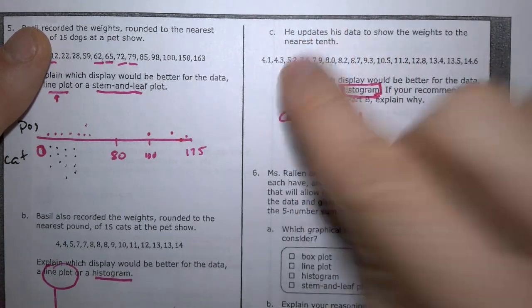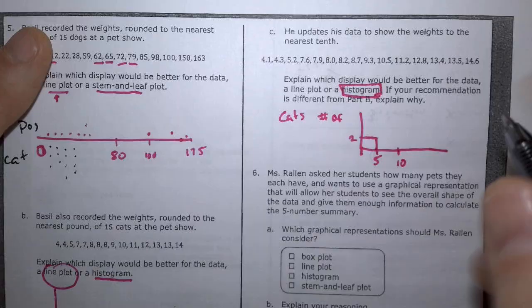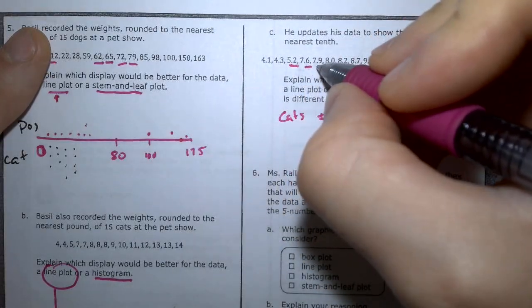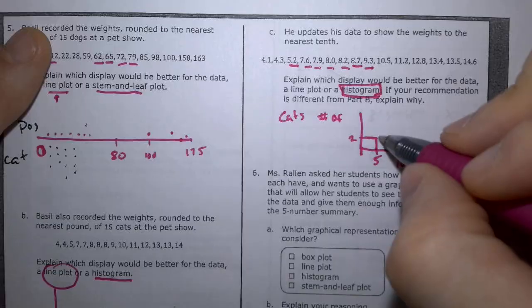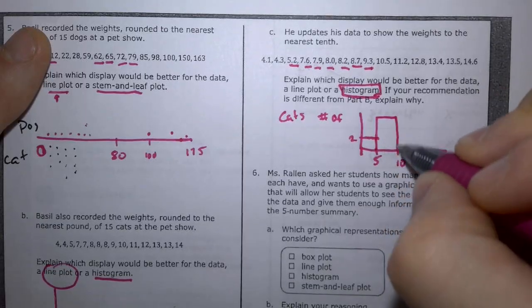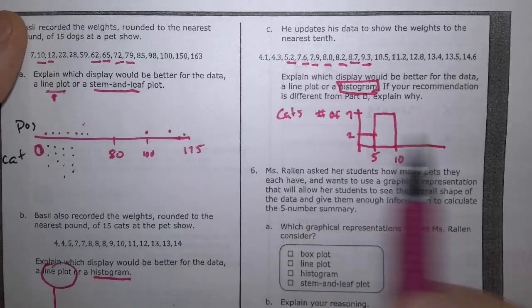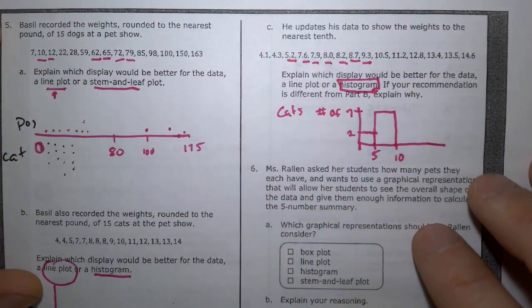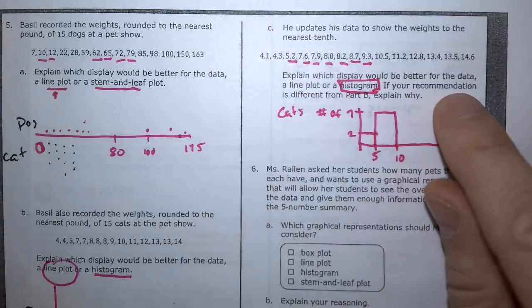And then from 5 to 10, how many cats do we have? 1, 2, 3, 4, 5, 6, 7. So we'd have to go up to 7. And that would show us that decimals are apparent, but maybe line plots wouldn't be very good. It wouldn't show us anything with that.